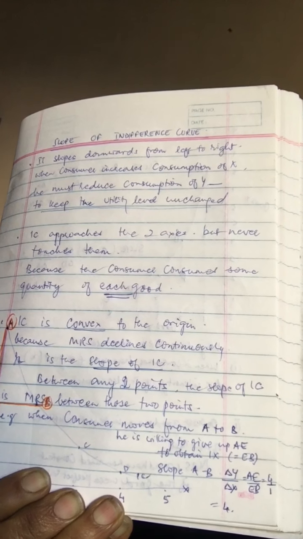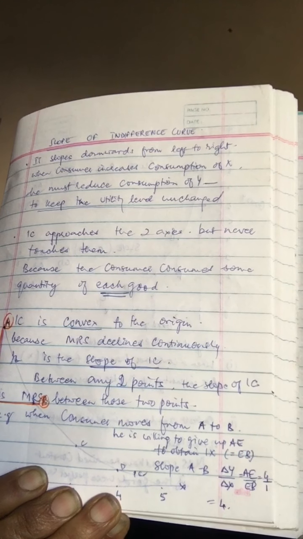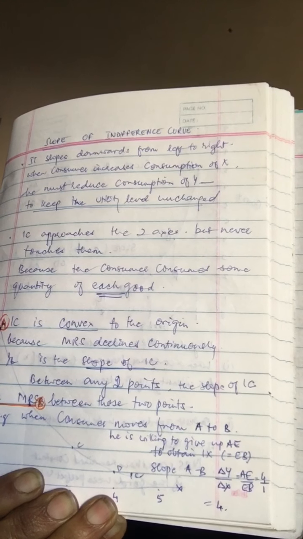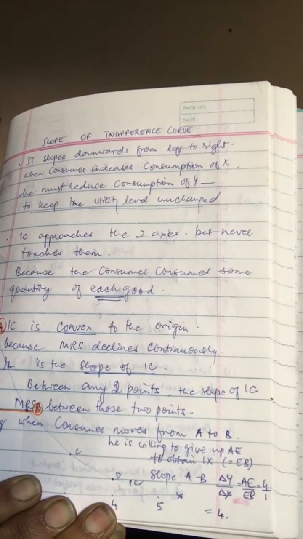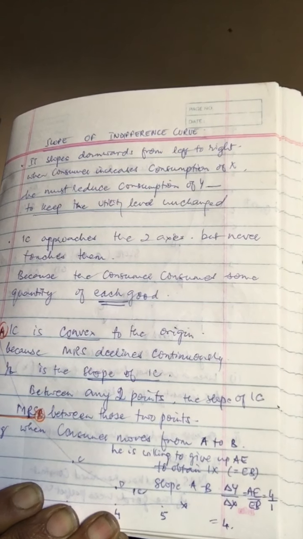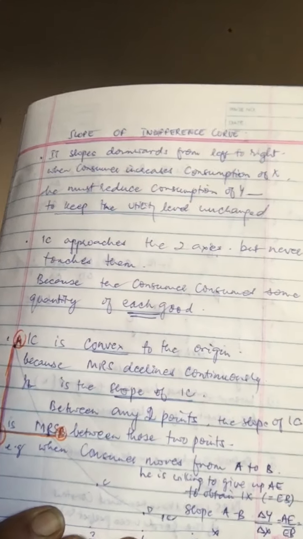Note that in mathematical terms, the value of MRS should be minus 4 and not 4. It is because the numerator by definition has a negative value. But in the analysis, we always take the absolute value. This makes the comparison meaningful in economics.